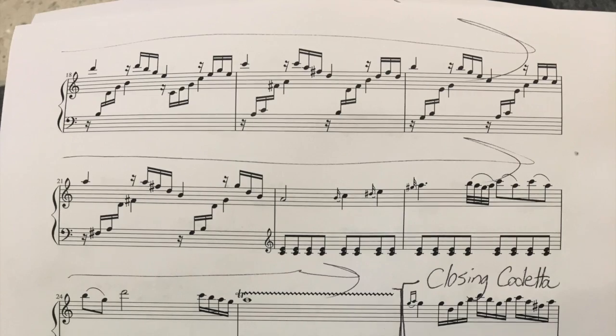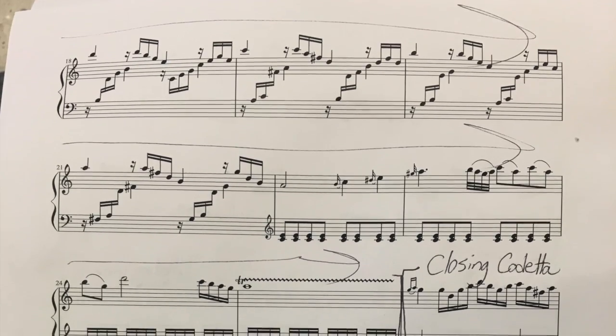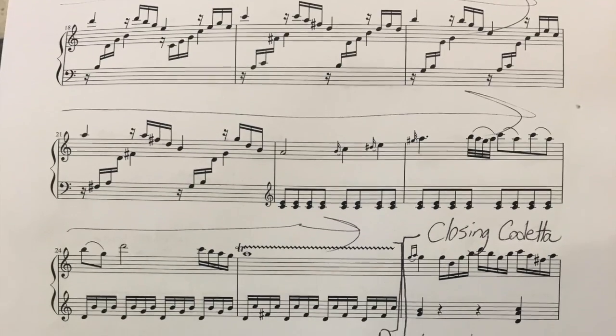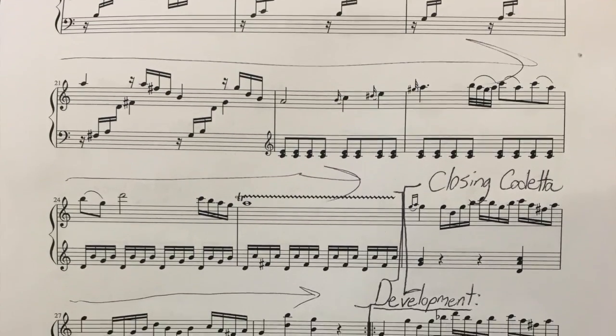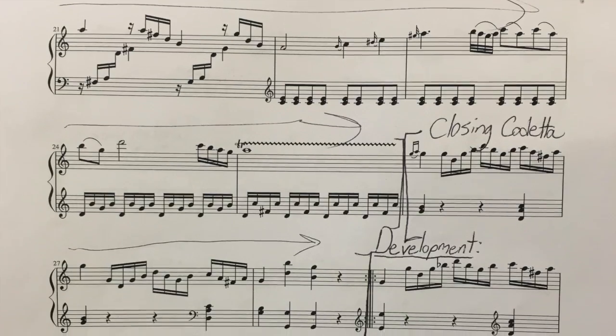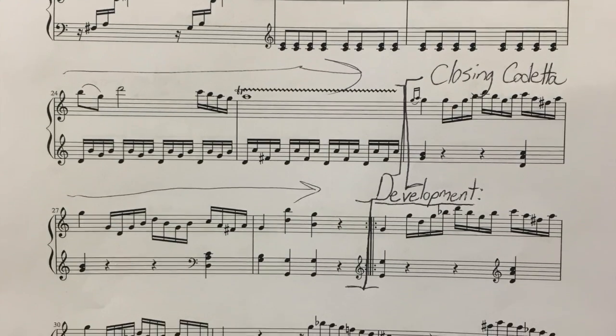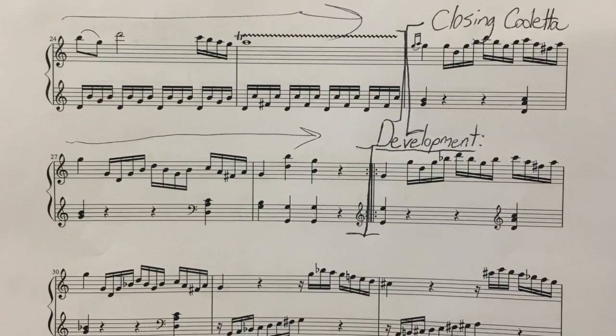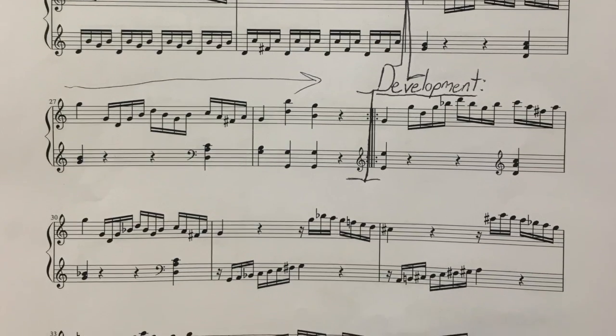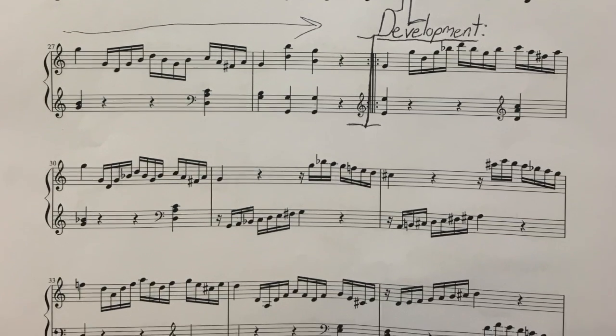The closing material begins at measure 26. In this section we are still in G major. It returns to tonic from the dominant and is anticipated with a trill. The final measure of the codetta is a perfect authentic cadence. Then the piece repeats itself, but we're not gonna repeat.